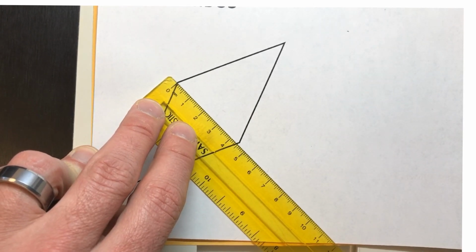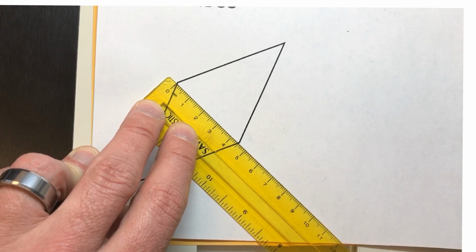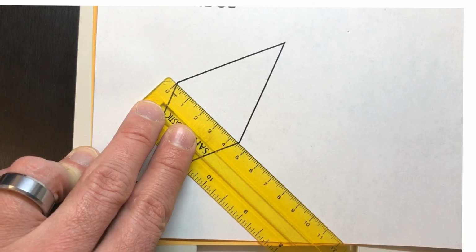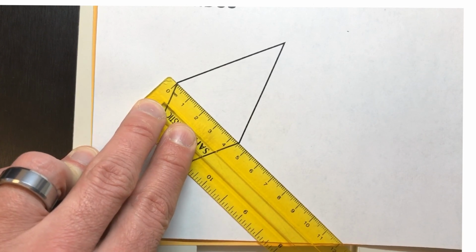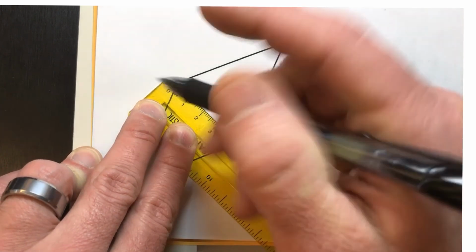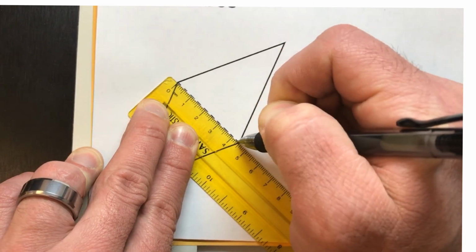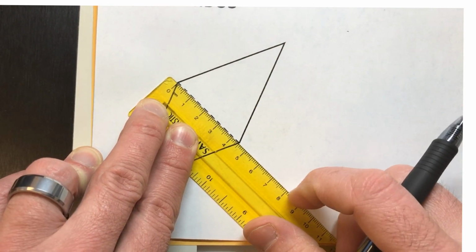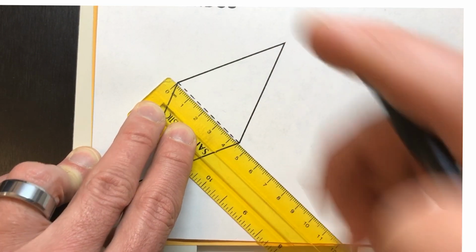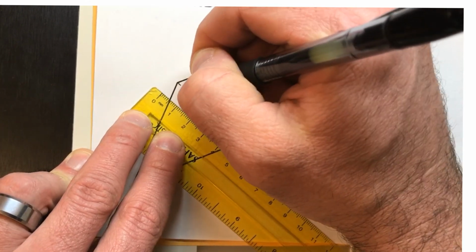So let's measure from here. So how long is that diagonal? 4.5. Right at 4.5.